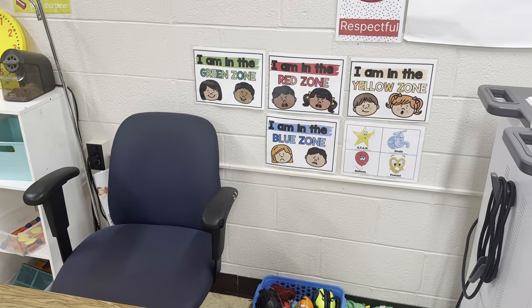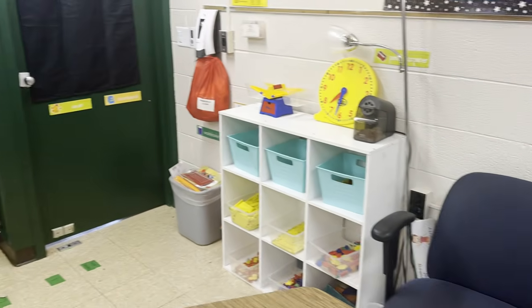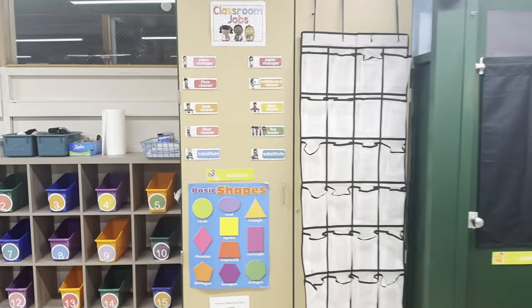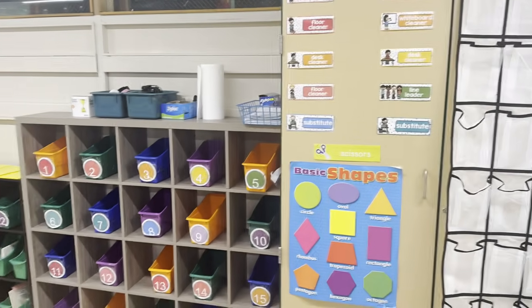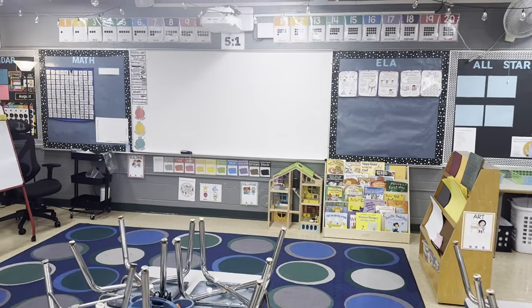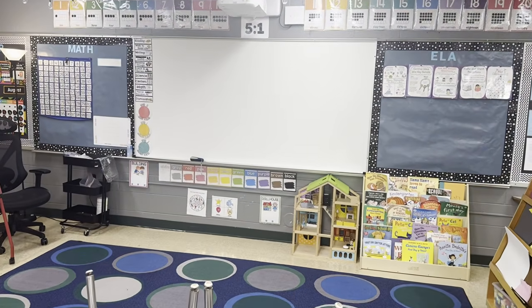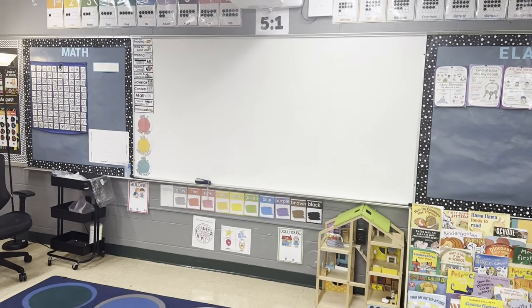I know I'm bouncing around a little bit, but I just want to make sure I cover everything. Over here is the shapes poster, and I almost forgot that down here below the number posters are the color posters as well.